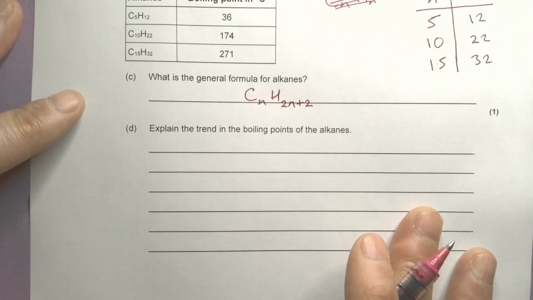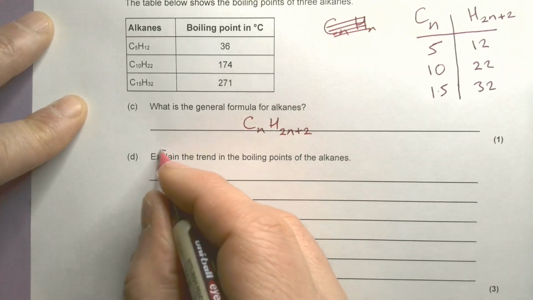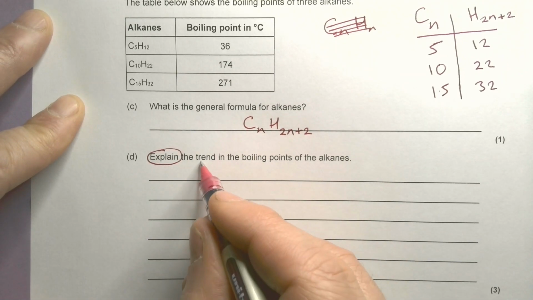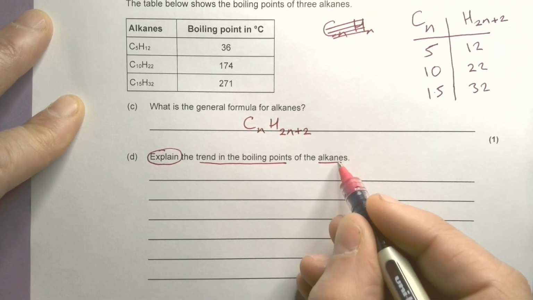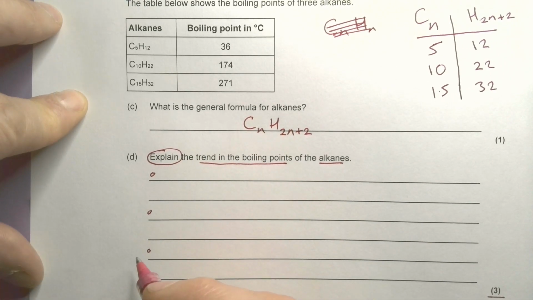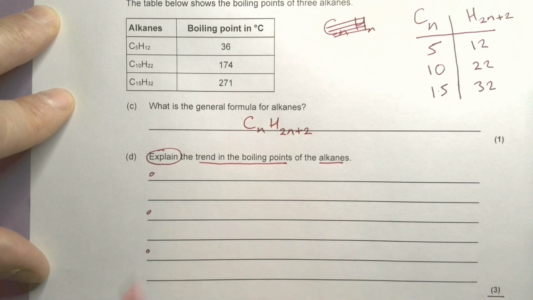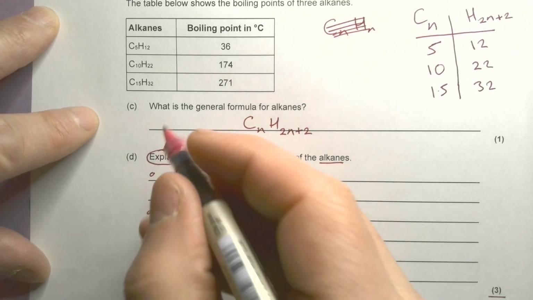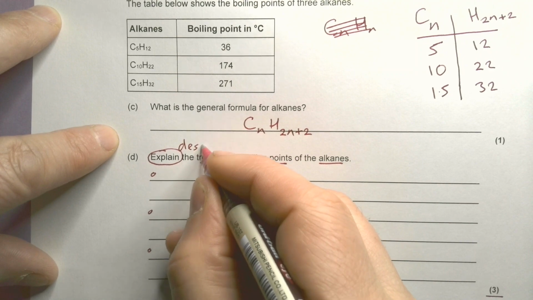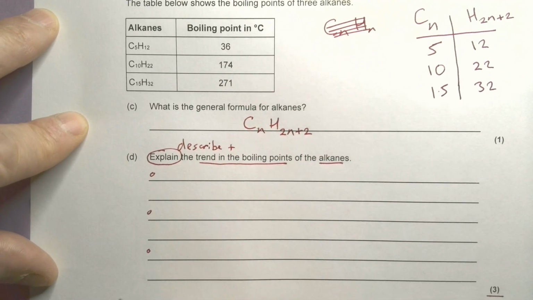Explain the trends. Explain, so it's a describe plus the trend in the boiling points of the alkanes. So we have 3 marks, 1, 2, 3. Okay, so I need to say here what's going on. So the first bit is going to be, remember, describe. So explain is just a describe plus.